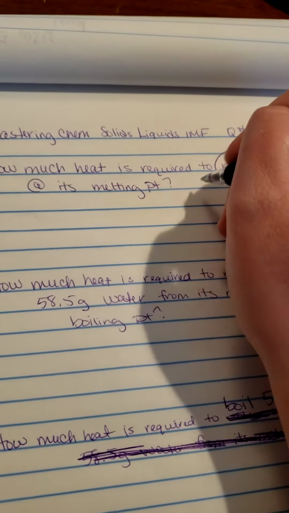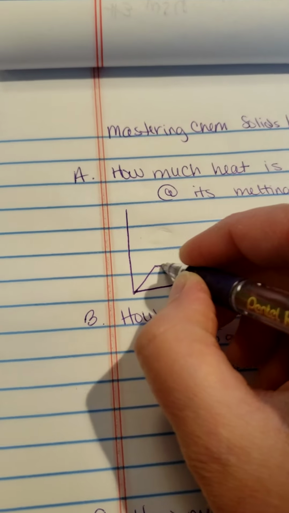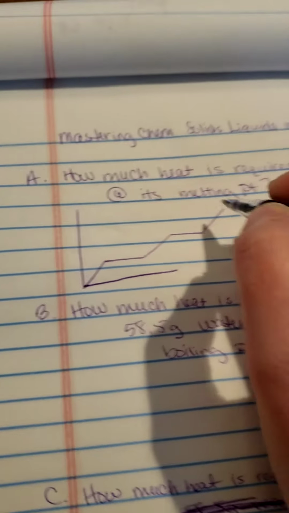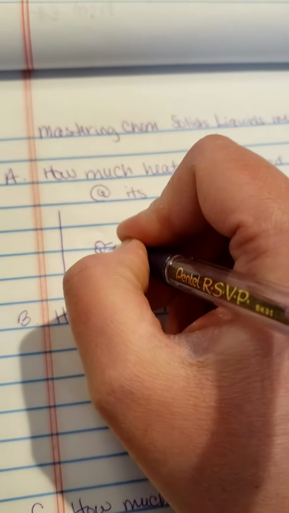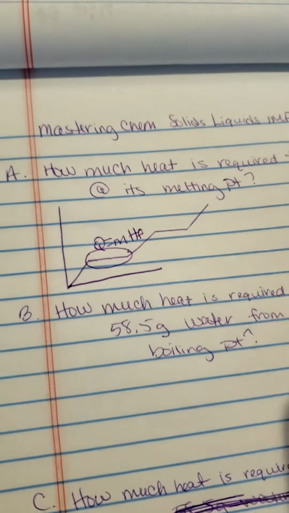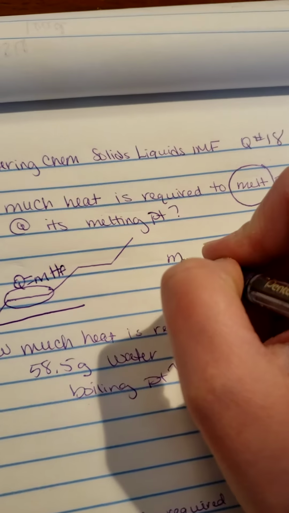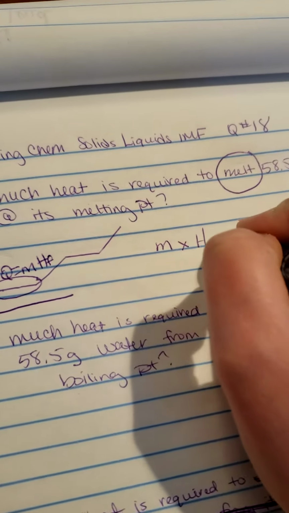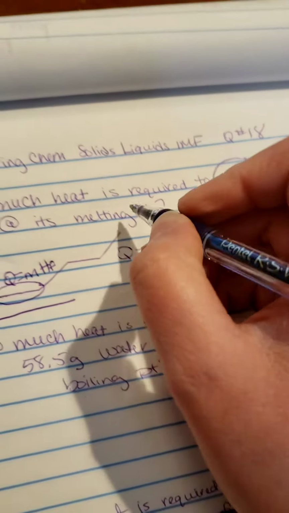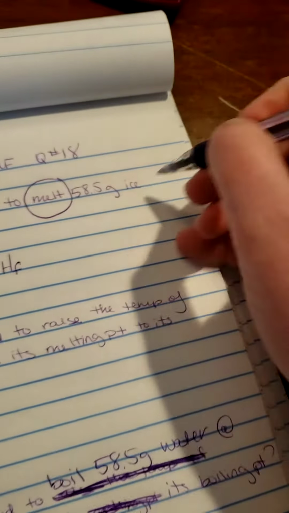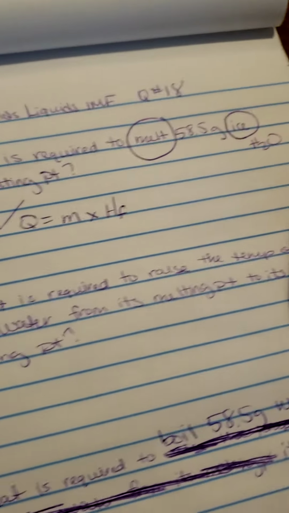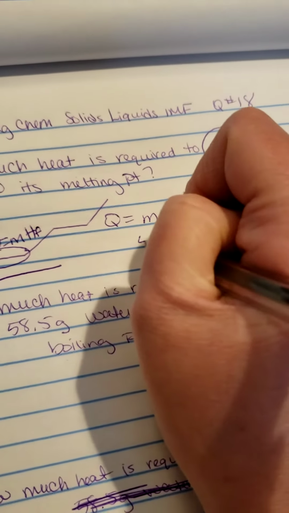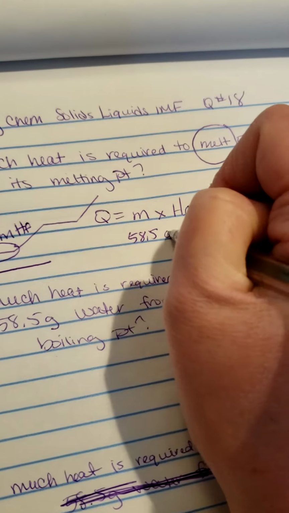At melting, when we have our heating curve, melting occurs here. That's our plateau. Remember, we use Q equals MHF. So we're going to use the mass times the heat of fusion value for water, H2O, because this says ice. So that's our H2O. All right, so the mass that it gave us is 58.5 grams.